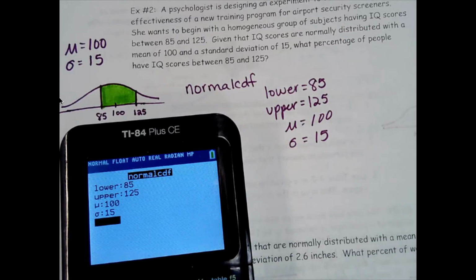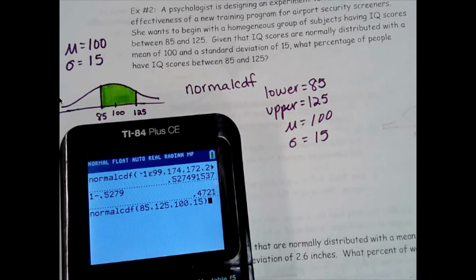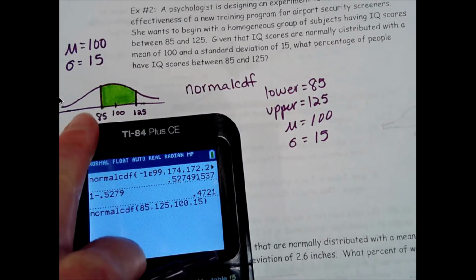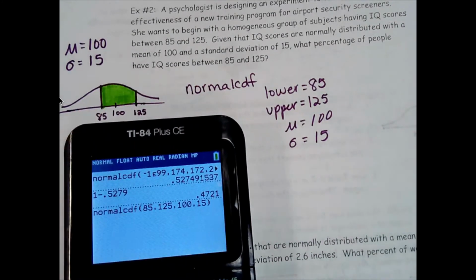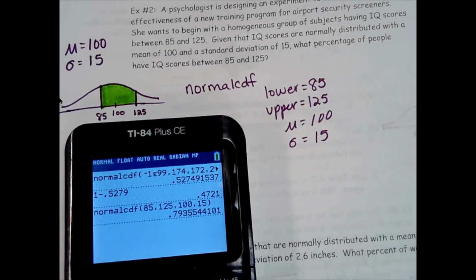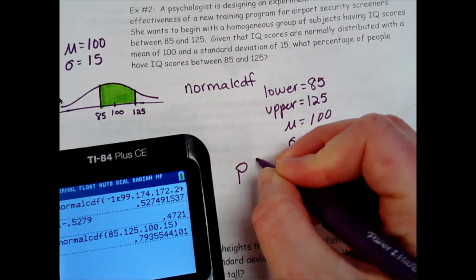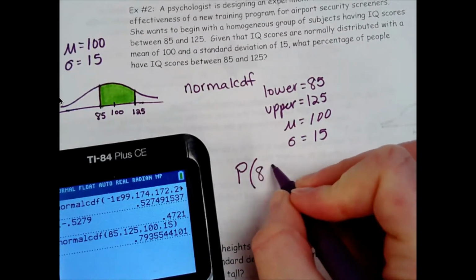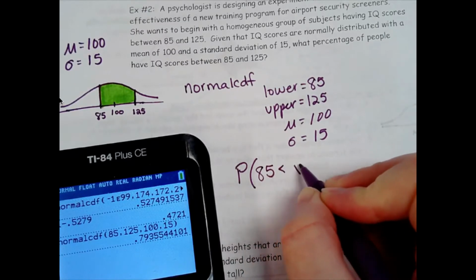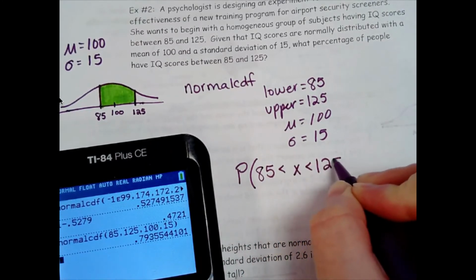So remember, we use normal CDF to find the area, which is your probability. So what is the probability of selecting an adult with an IQ score between 85 and 125? So probability of selecting between 85 and 125.